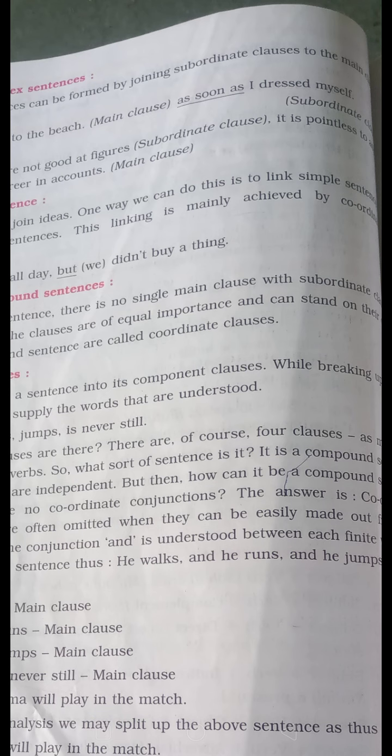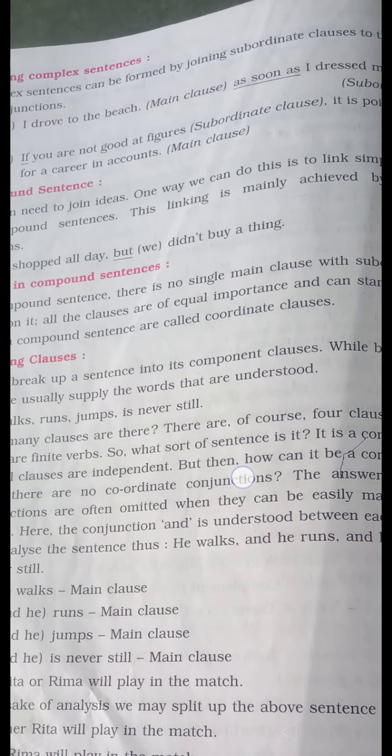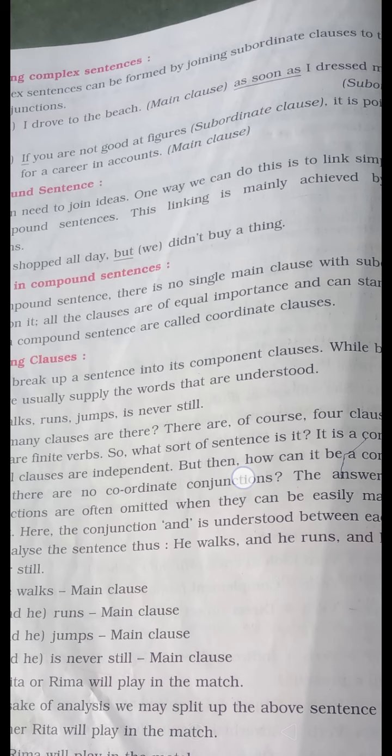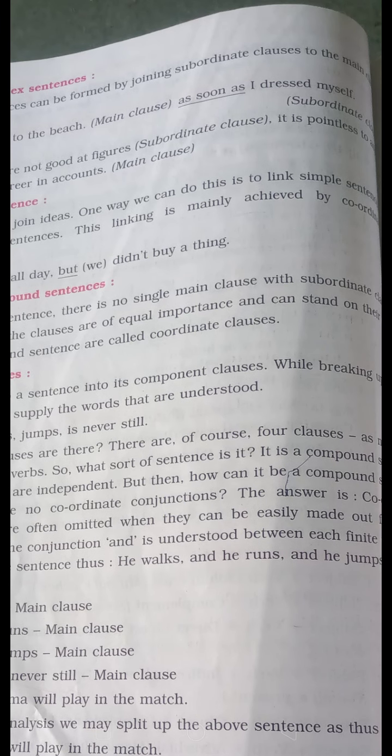Now see here an example. I drove to the beach. It is a main clause. And then "as soon as" is the conjunction, a subordinate conjunction. "As soon as I dress myself" is the subordinate clause.